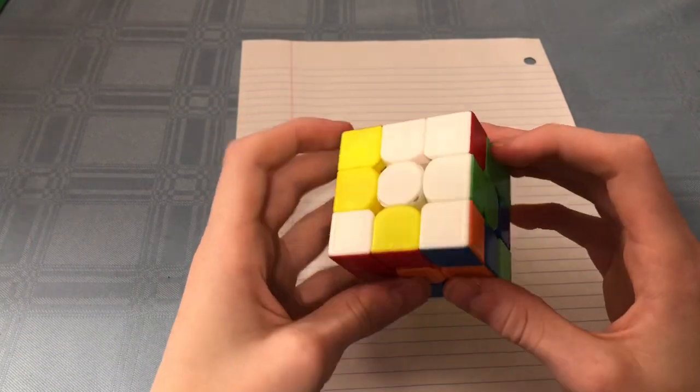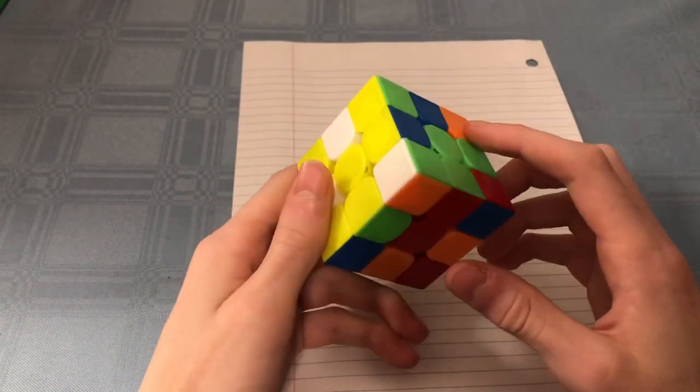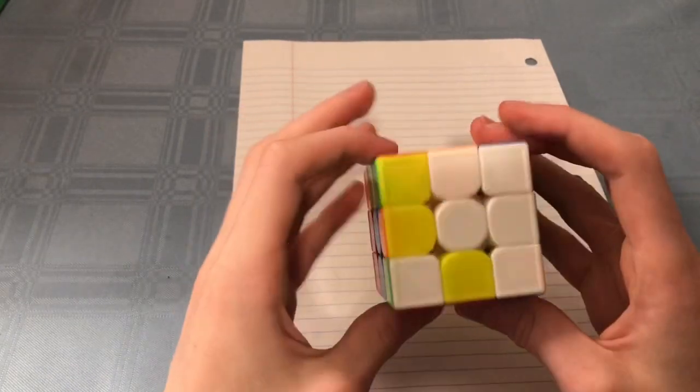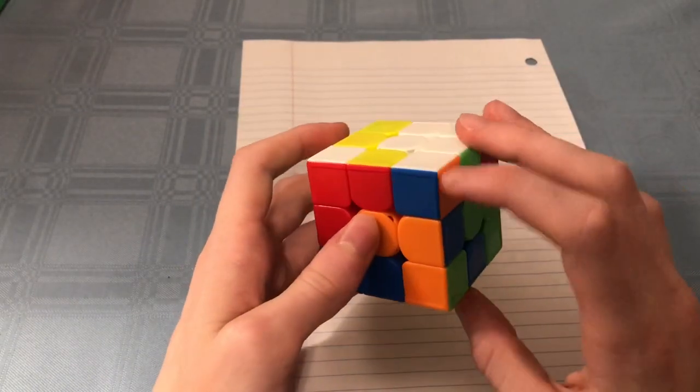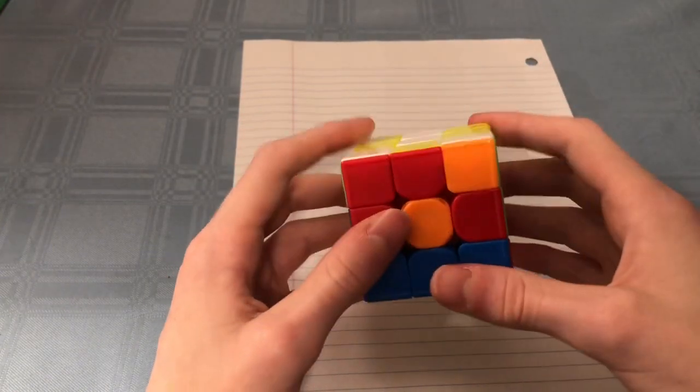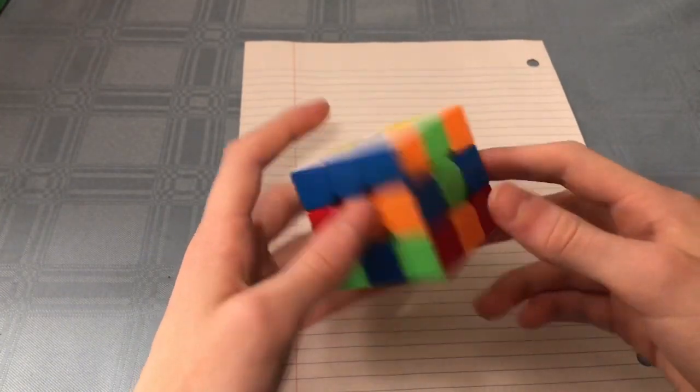It's pretty much very intuitive. So in this example, we have an opposite pair of corners there, and then we have an opposite pair of corners here. And if we do this, we get these 2 opposite pairs of corners, and we can finish corners like that.